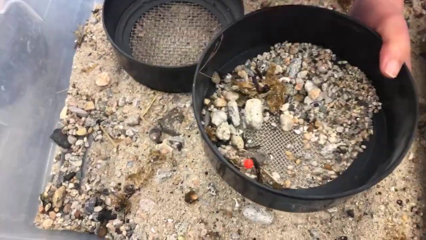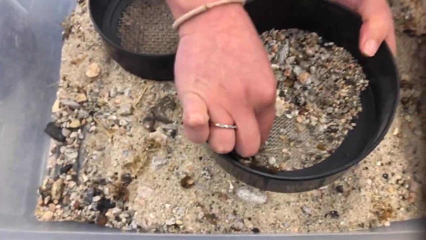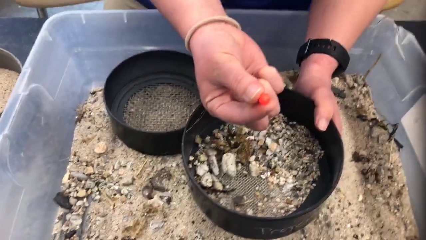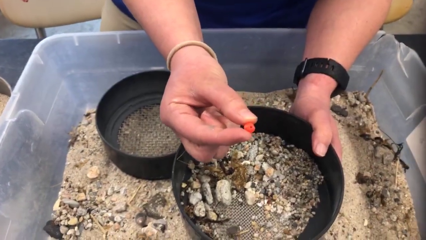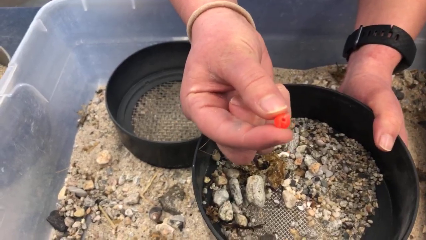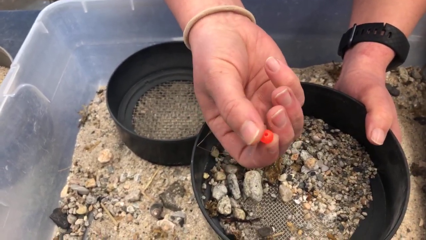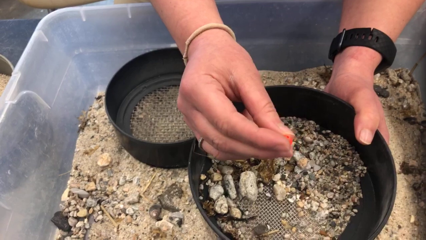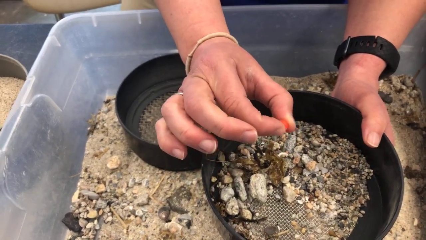I'm seeing something bright orange in there, Debbie. Can you take a closer look at that? Right, this is a plastic bead, probably from fishing equipment. It looks like something that you would tie to fishing line so that you can keep track of your line while it's in the water.